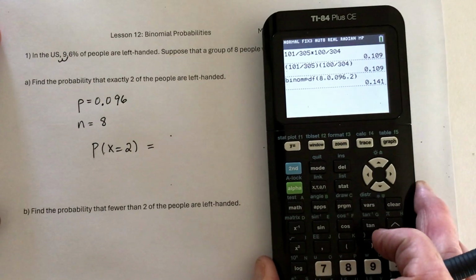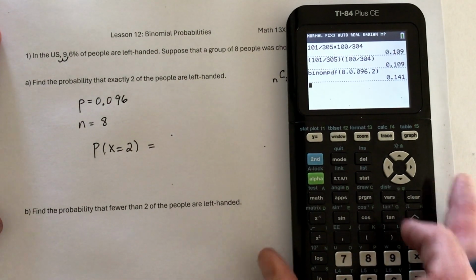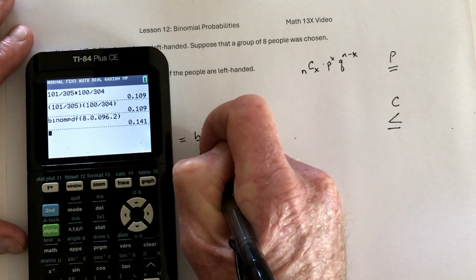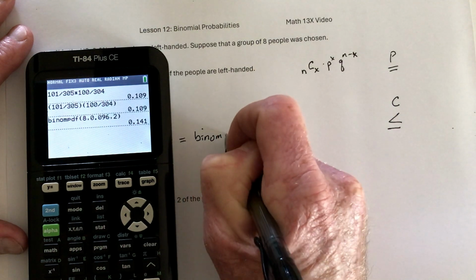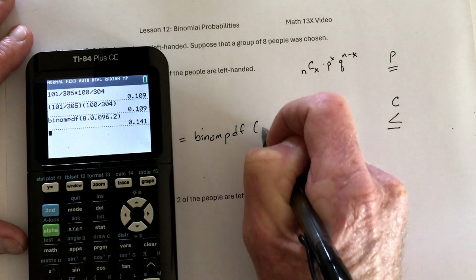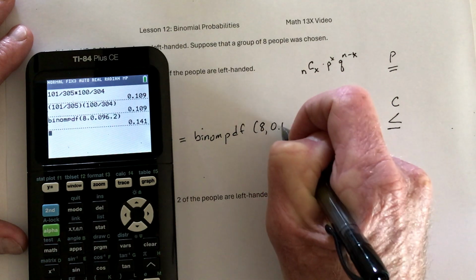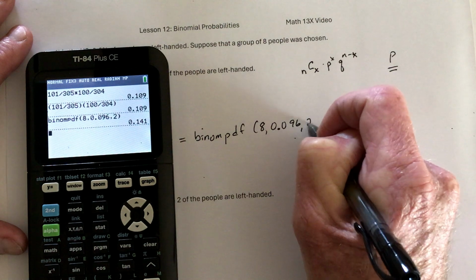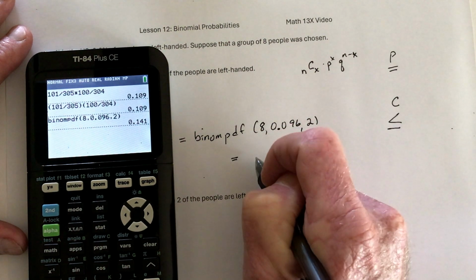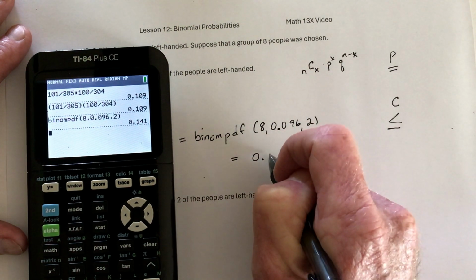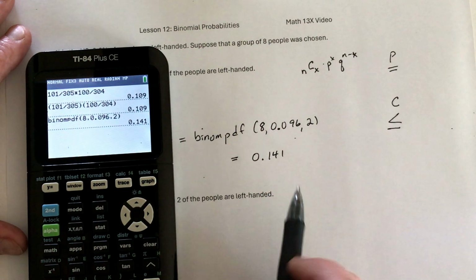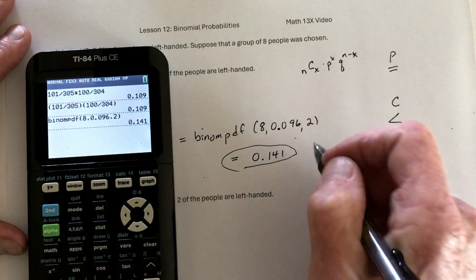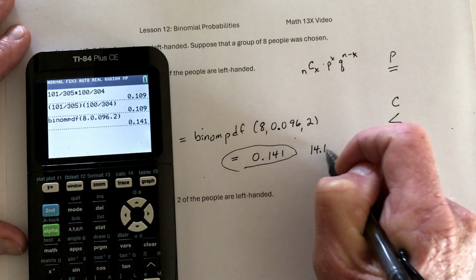Since we're using the calculator, what I ask my students to do is write down what you did. So I used binomial PDF with an 8, then 0.096, and then x equals 2. So the chance that exactly 2 of those people are left-handed is about 14.1%. You could either leave it as the decimal or write it as 14.1%.